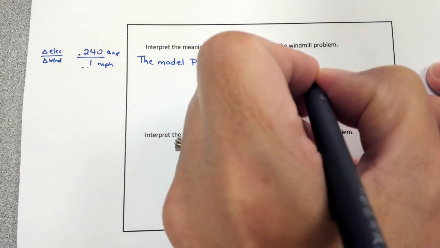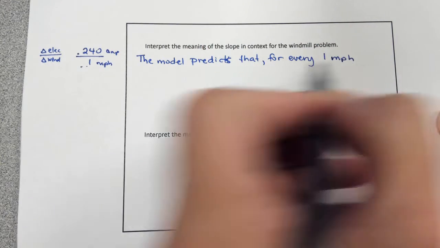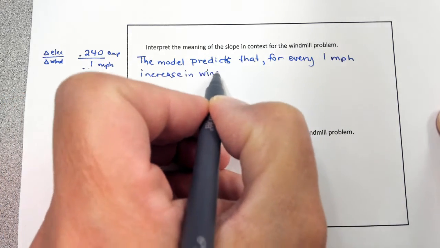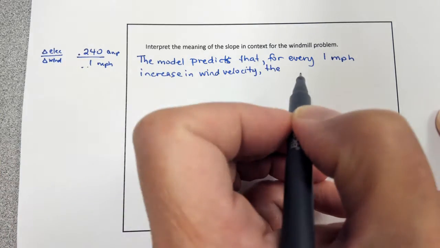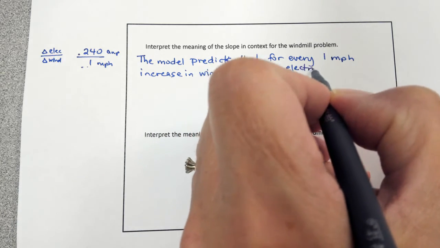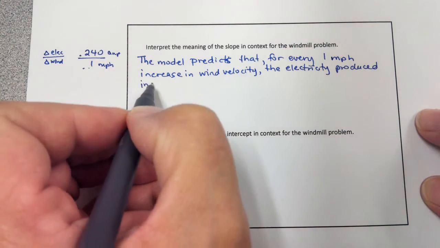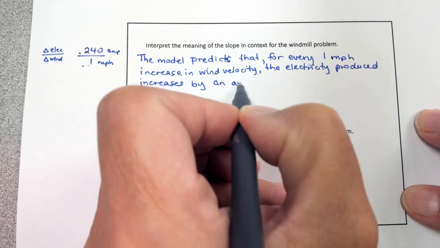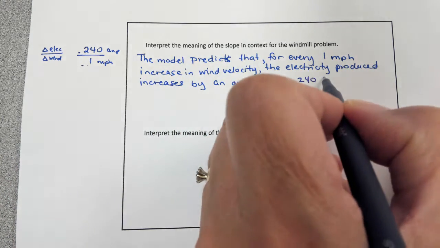for every 1 mile per hour increase in wind velocity, the electricity produced increases by an average, squeeze that word in there, of 0.240 amperes.